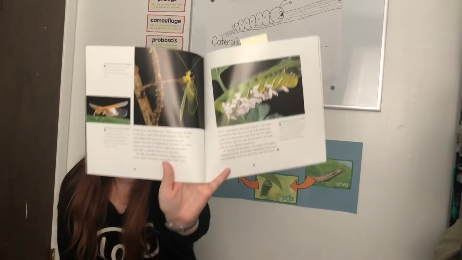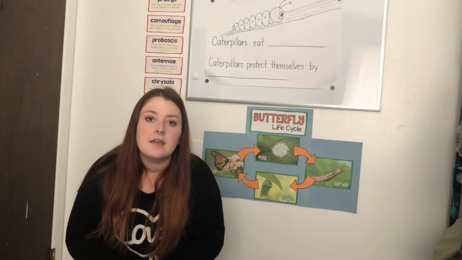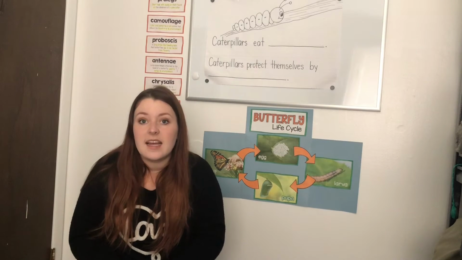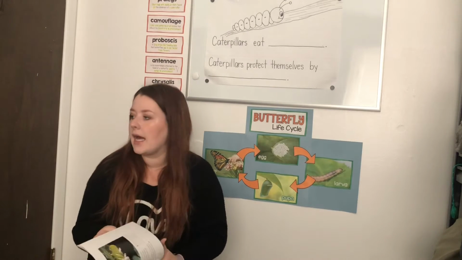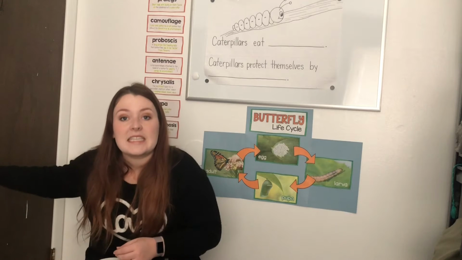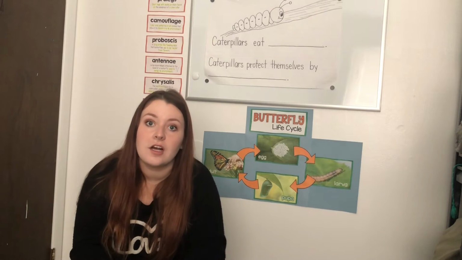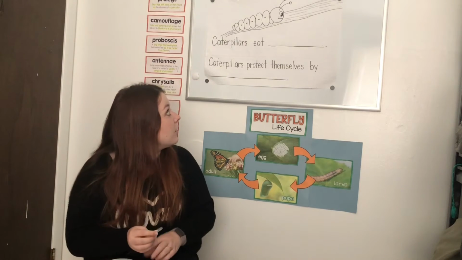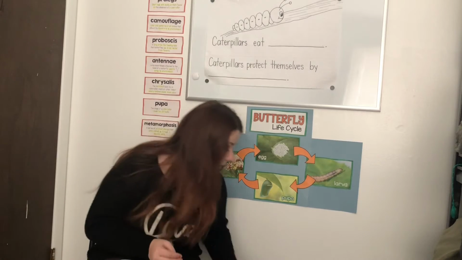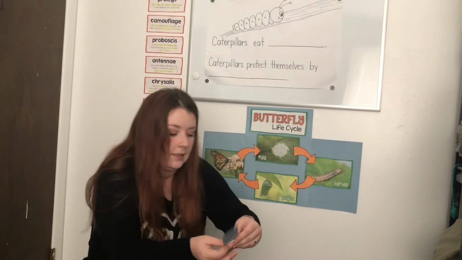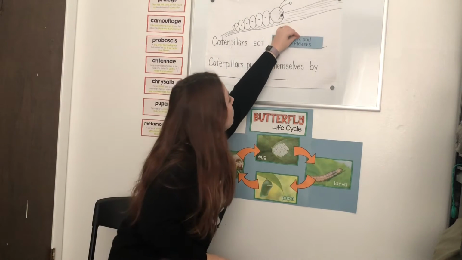So we learned that caterpillars eat lots of different things. One of the things that they eat is leaves. Another thing are plants, and some caterpillars even eat insects. The most common thing that caterpillars eat are leaves or parts of plants, and they use really, really strong jaws to do that. And so when we look at our sentence stem up here, it says, what do caterpillars eat? Well, caterpillars eat leaves of trees and plants with flowers. And so we'll fill in our first sentence.